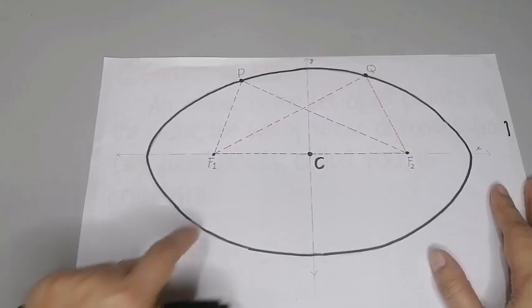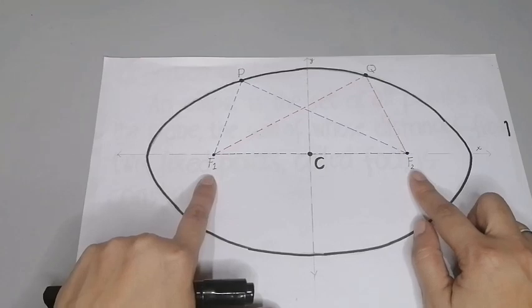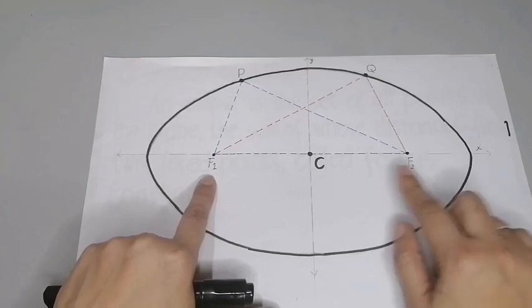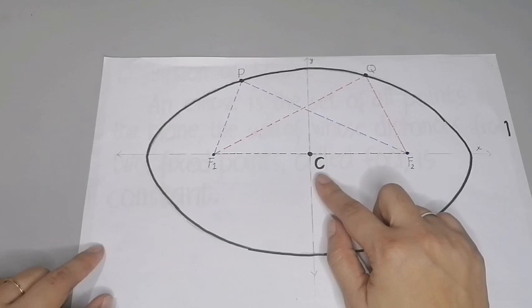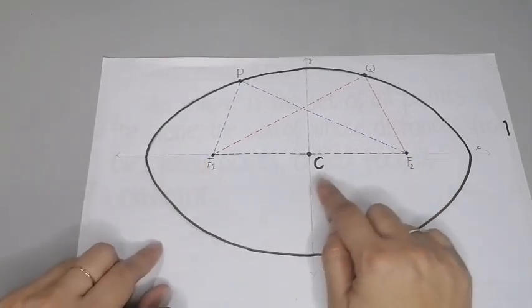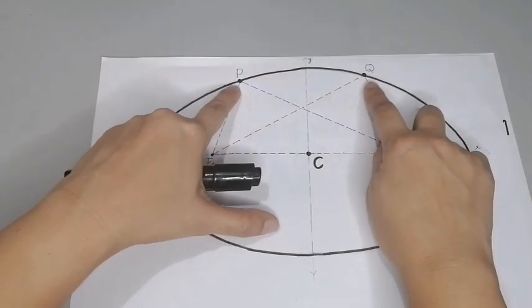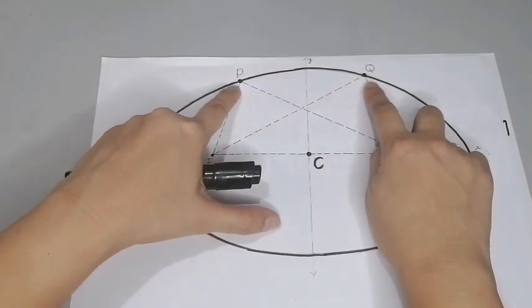In this figure, F sub 1 and F sub 2 are called the foci, and the midpoint C of the line segment joining the foci is called the center of the ellipse. P and Q are any 2 points on the ellipse.